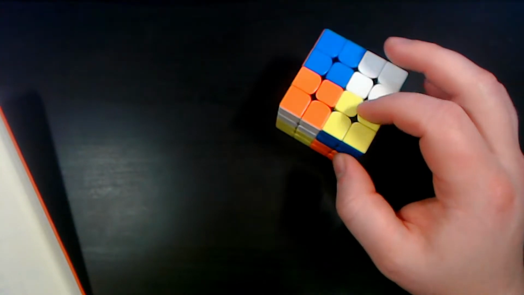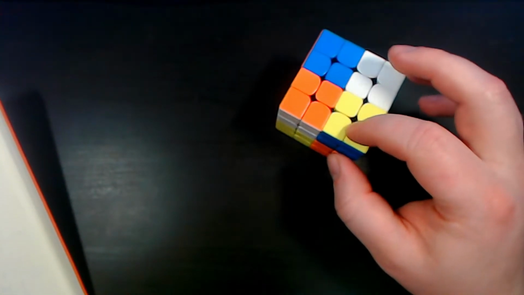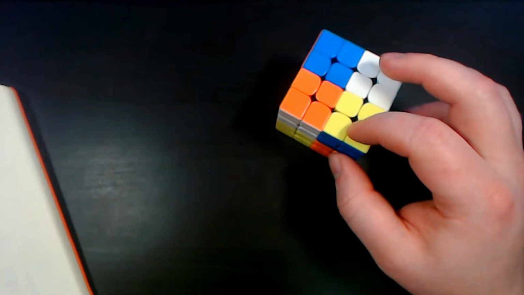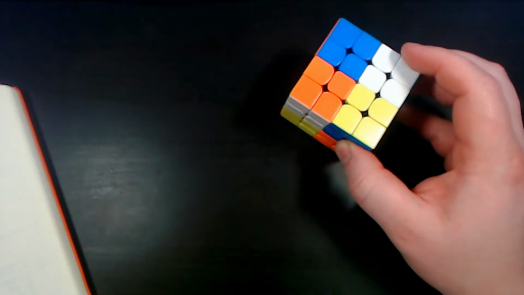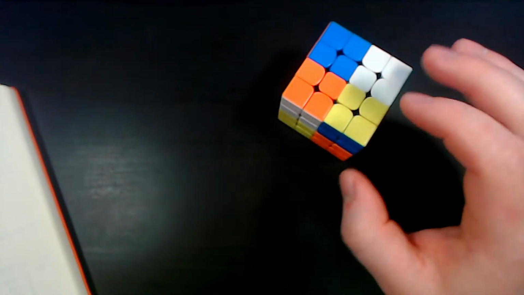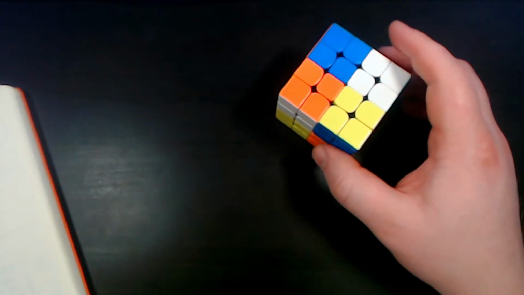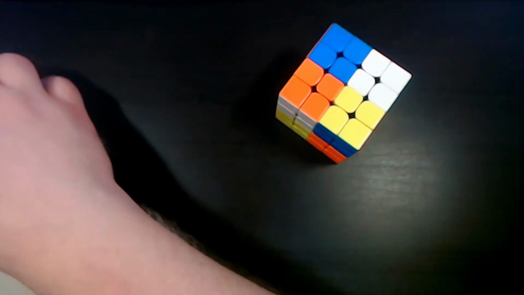I also have algs listed for the plate dot cases, which there are 3 algorithms for. And then I have algorithms for the bar cases, of which there are actually 9 cases. And again, I'll go into those in just a minute here.